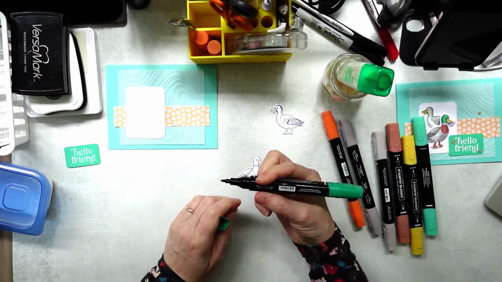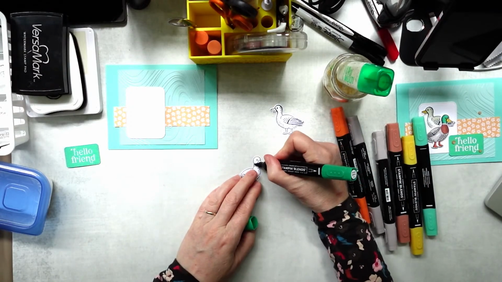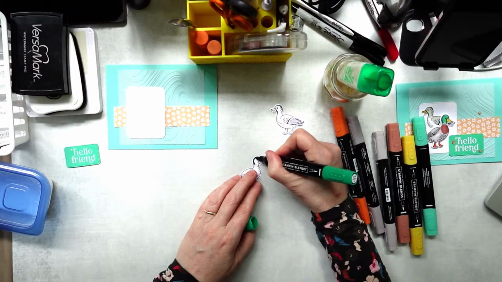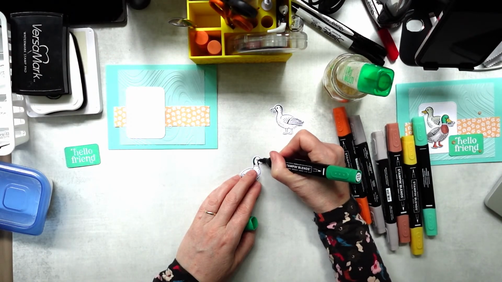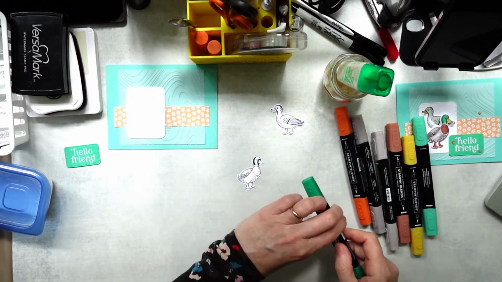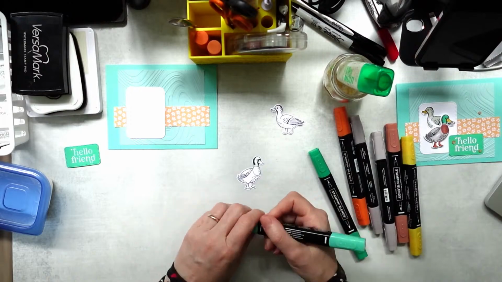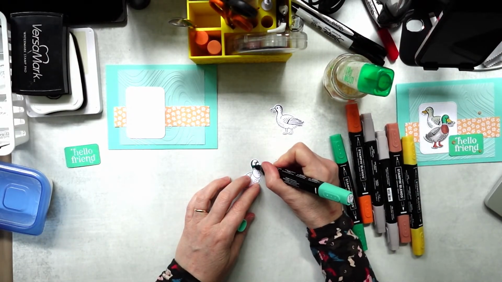So I'm starting off with Dark Shaded Spruce, and I'm going to go on this side of the head and then near the beak, because I noticed there was dark on the outside, and then the light hits the center part of the duck head.